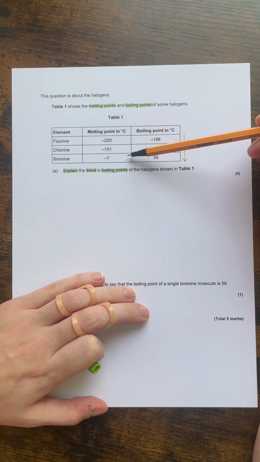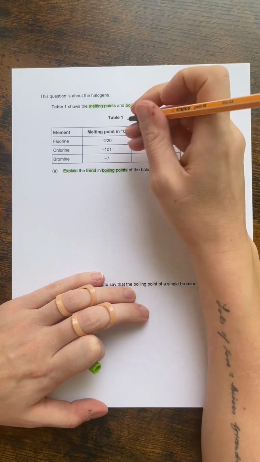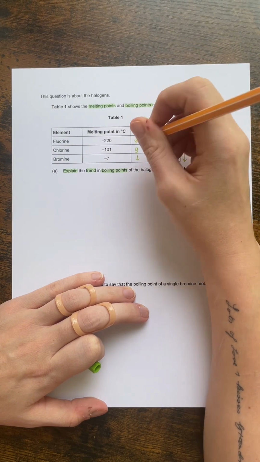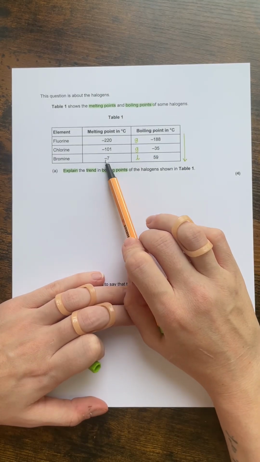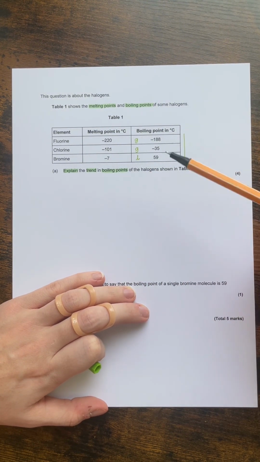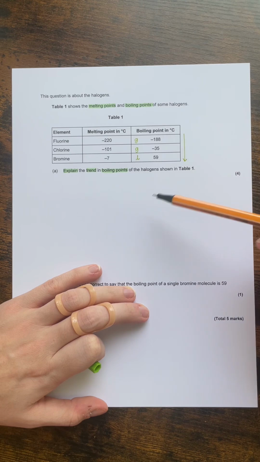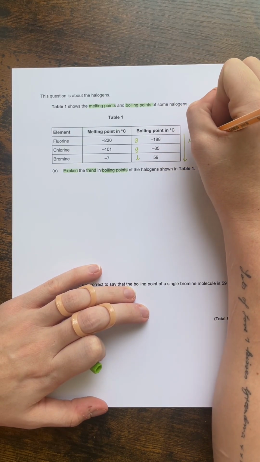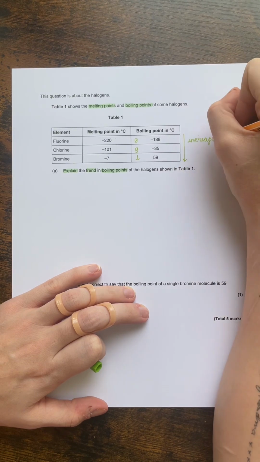So fluorine and chlorine are both gases at room temperature. Bromine will have melted by the time we get to room temperature, but it certainly won't turn into a gas, it won't boil. So that in itself is useful, but here we can think about as we go down the group, there is an increase in the boiling point.